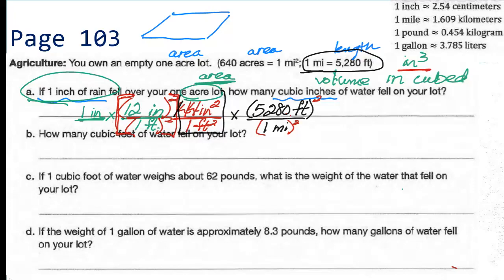Everybody should have a calculator, or almost everybody. 5,280 squared. I got a big number.